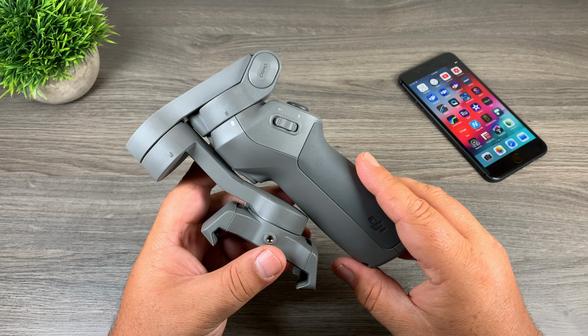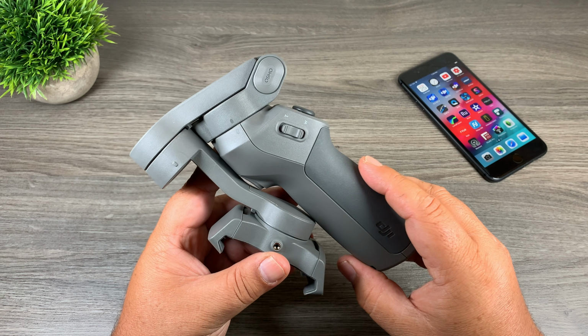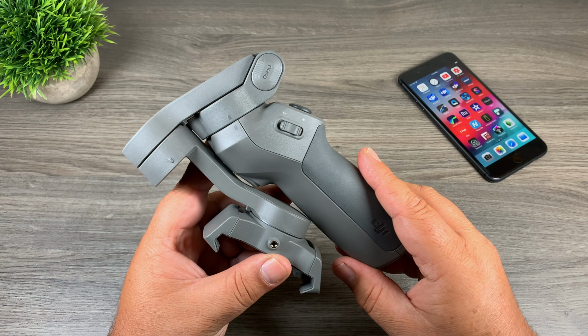If you've used these smart features in the past, you may want to go ahead and skip this video as there's probably not a lot new for you in it. So let's just jump right in and we'll see what the Osmo Mobile 3 is capable of.